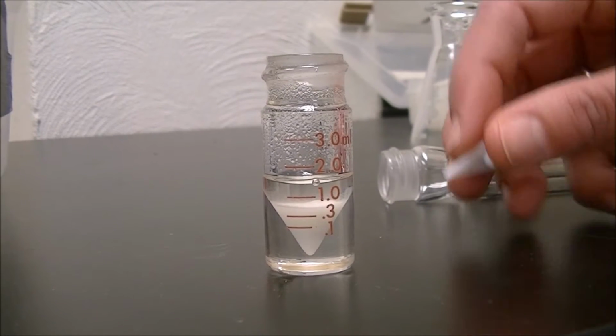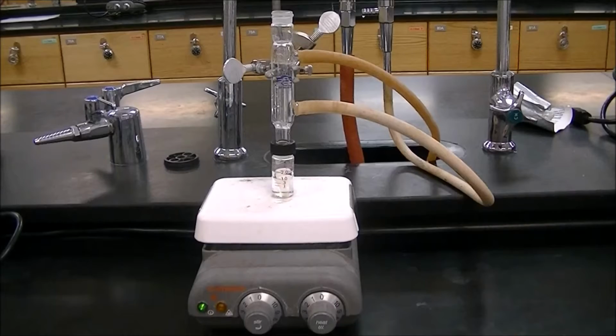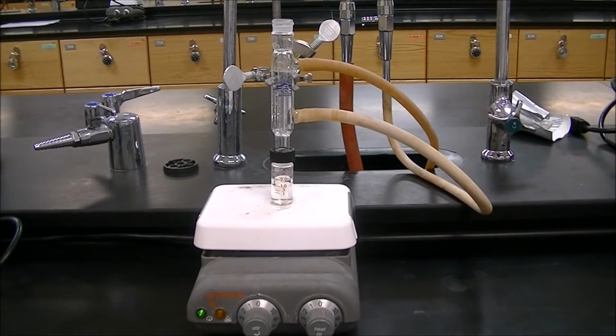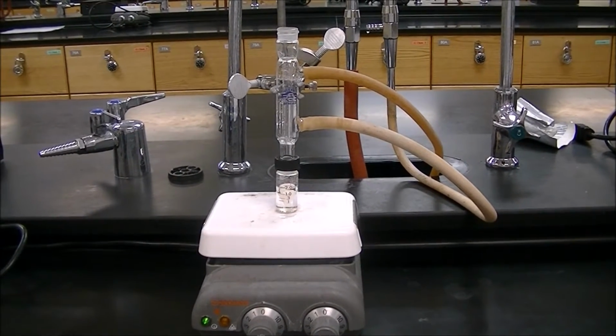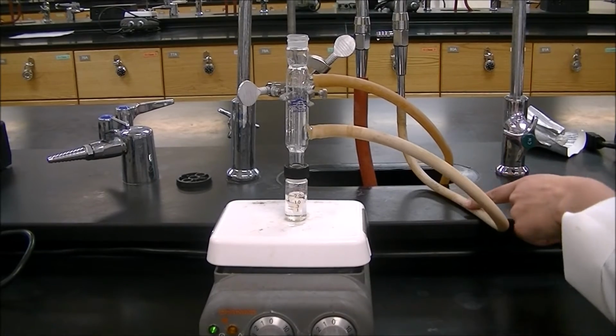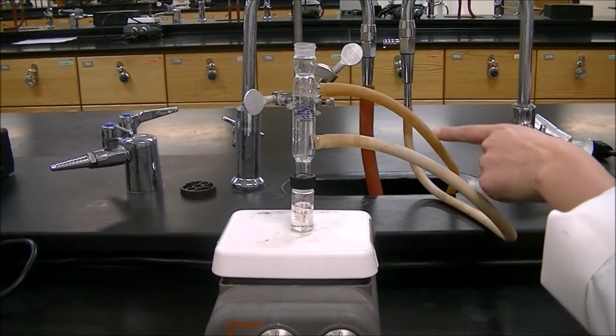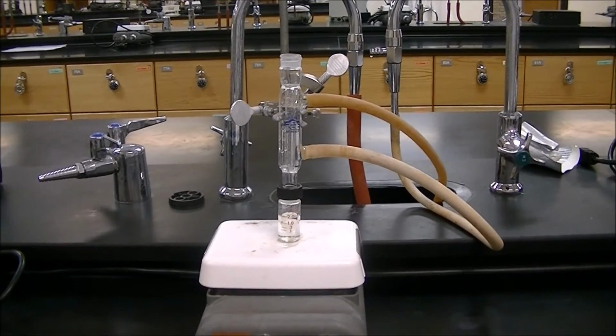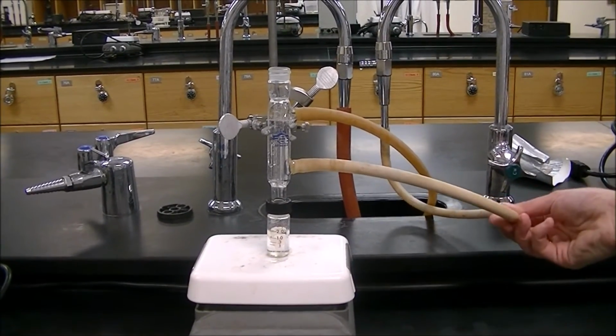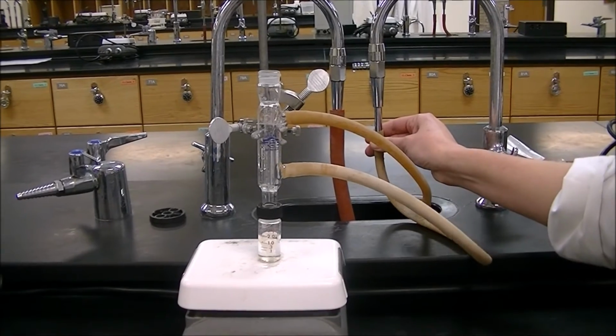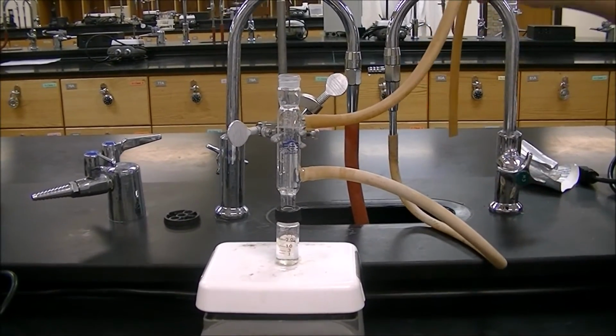Don't forget to add your spin vane. This is the setup for your reflux condenser. The water flows from the bottom side arm out of the condenser and up to the top side arm, where it goes into the sink. Make sure that your bottom rubber tubing is connected to the sink and that your top rubber tubing flows into the sink.